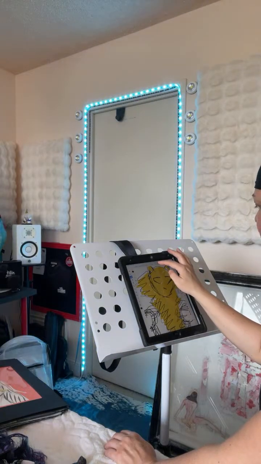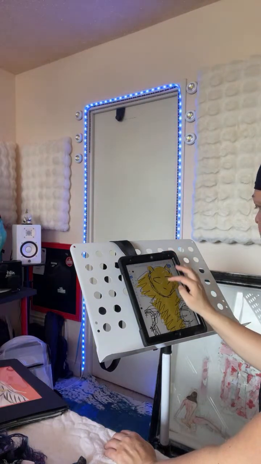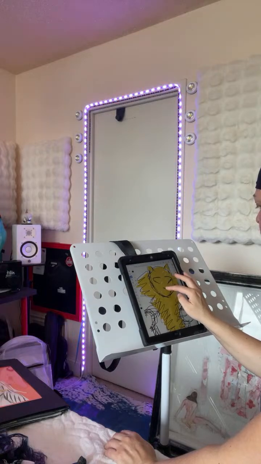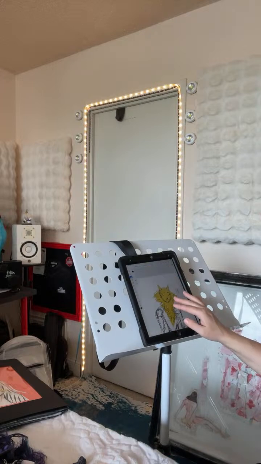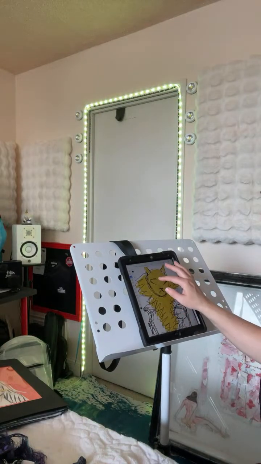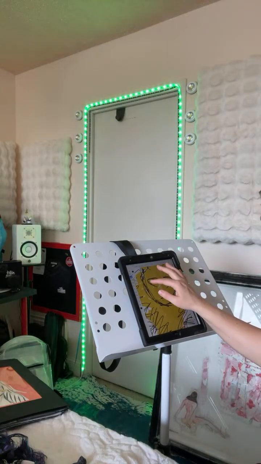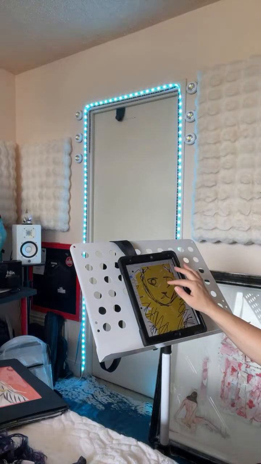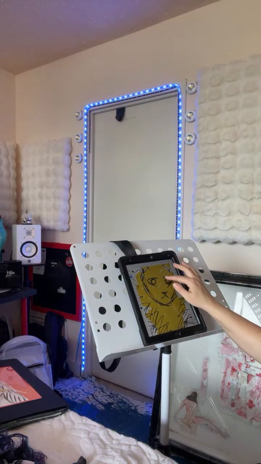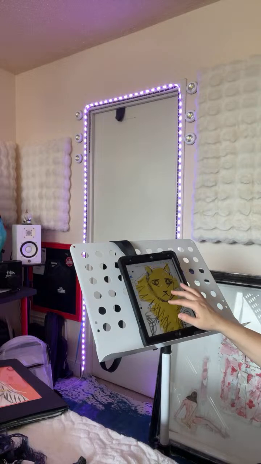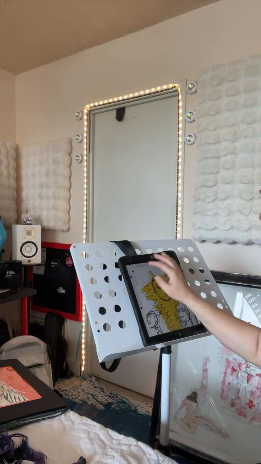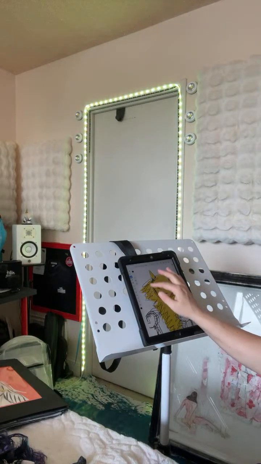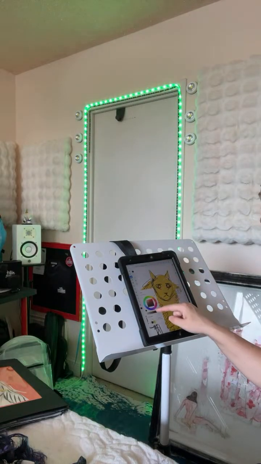We'll just move that. Okay, get a cat shape going on here. Okay, and we're going to change up the color.